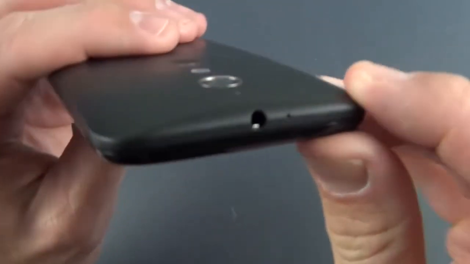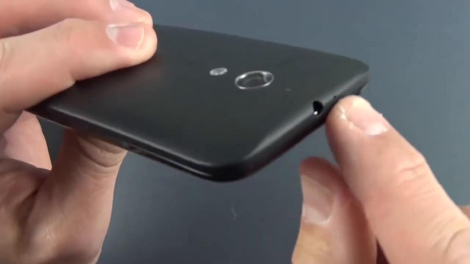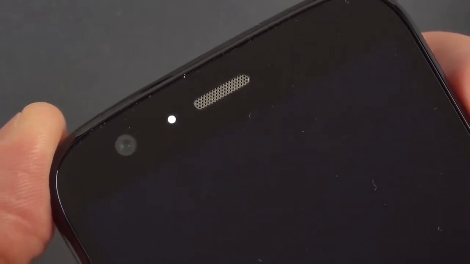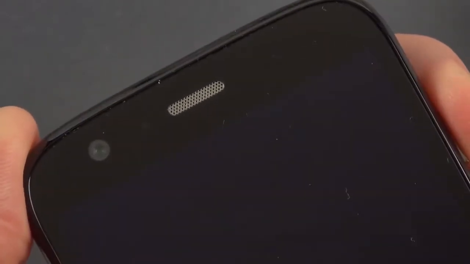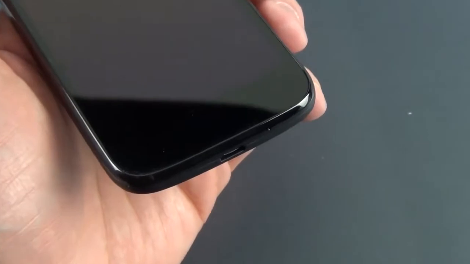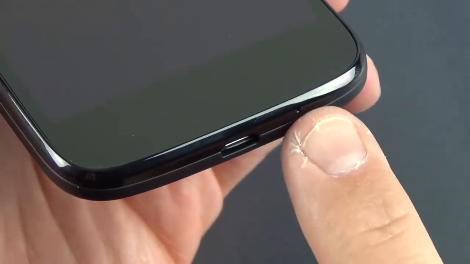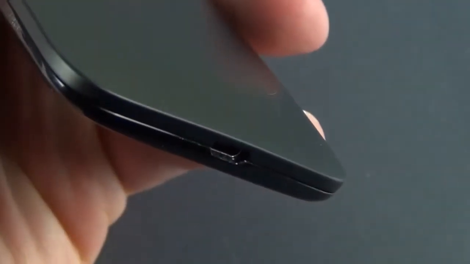Up top, you have your headphone jack along with a noise cancellation microphone. Now toward the top, we'll find a 1.3 megapixel front-facing camera, good for 720p video. We also have a notification LED light right next to the earpiece. We also have hidden in there a proximity sensor as well as an ambient light sensor. Now toward the bottom, you'll find another microphone. This is your mouthpiece as well as the micro USB charging port, and this also acts as your thumbnail port for popping off the back panel.